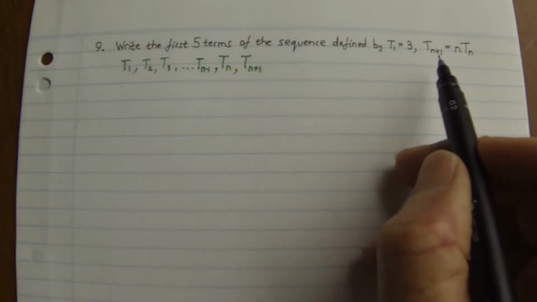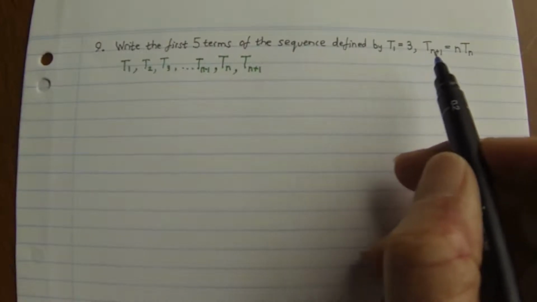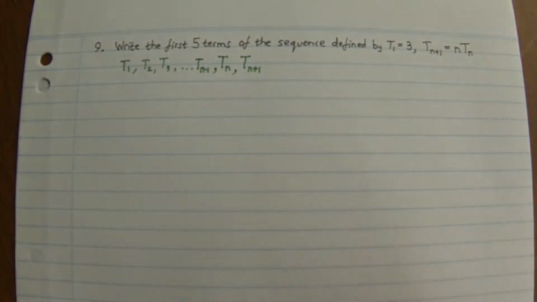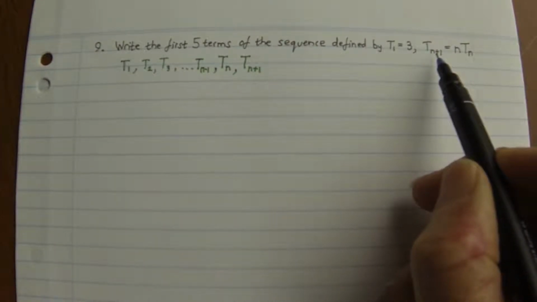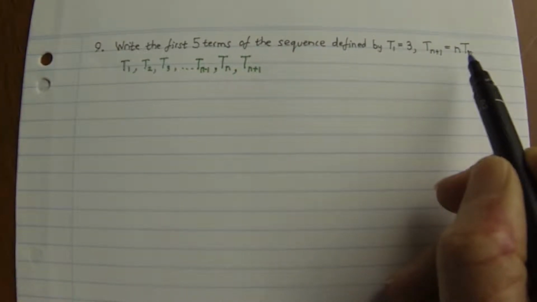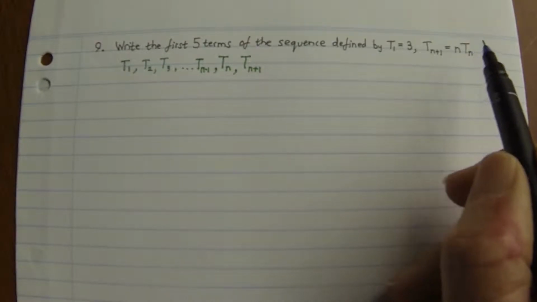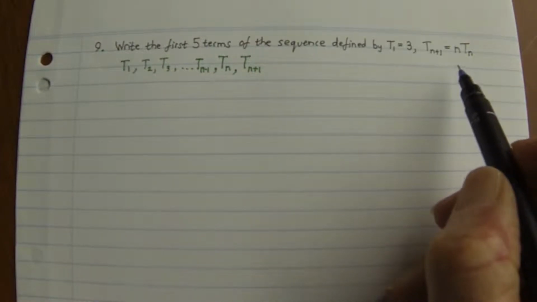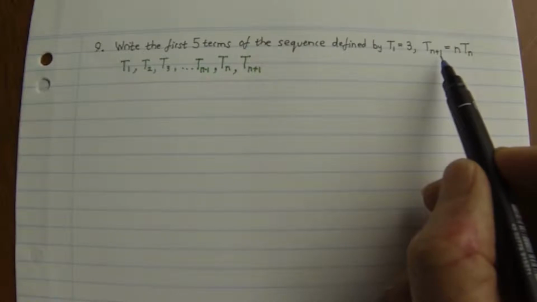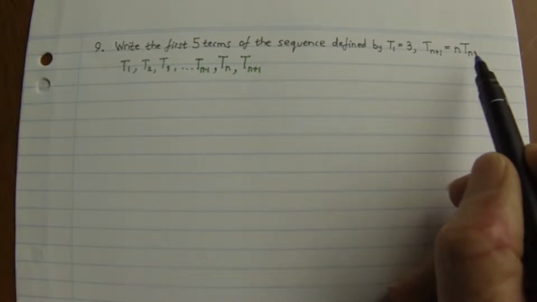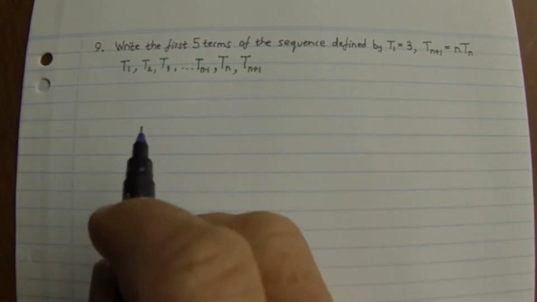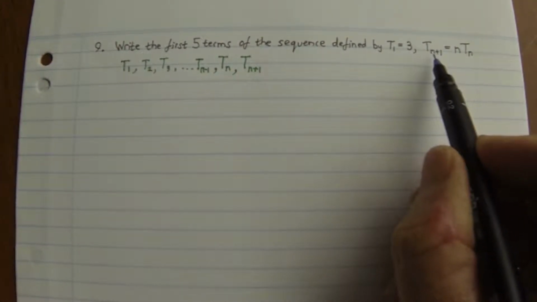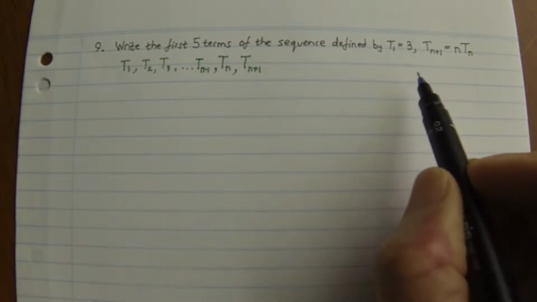First of all, this type of definition is called a recursive definition. Fancy words, not that important. All it means is that subsequent terms are defined in terms of terms that you already know. So that n plus 1th term is defined in terms of the one that came before it. All you really need to think about is what number do you need to substitute for n.